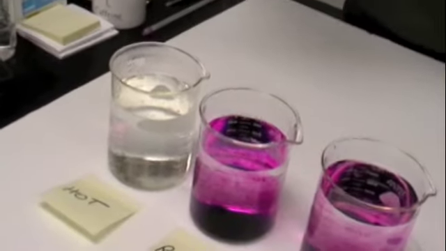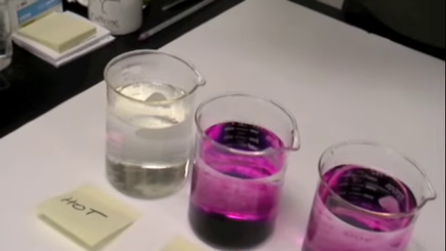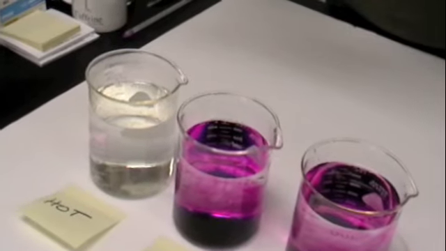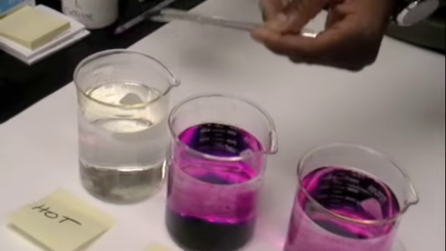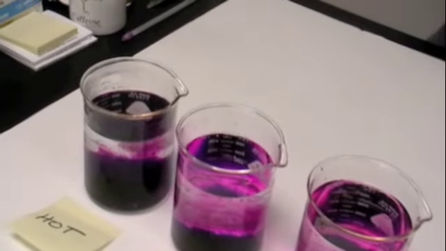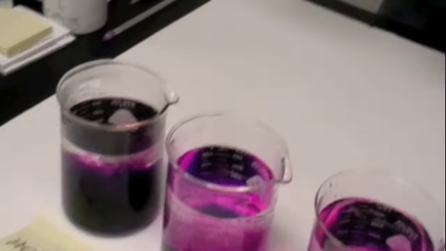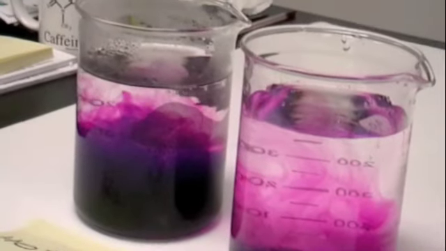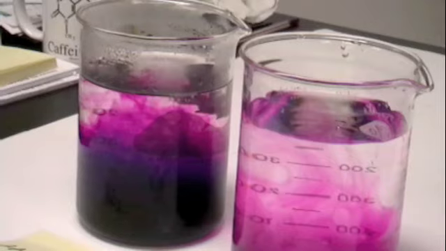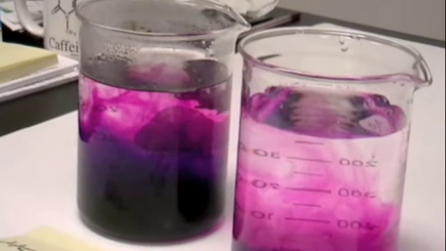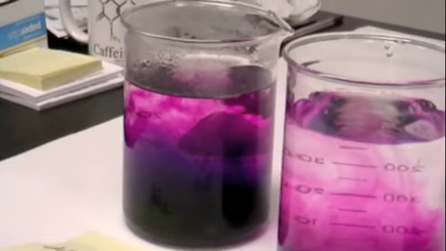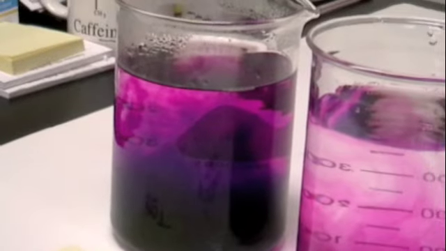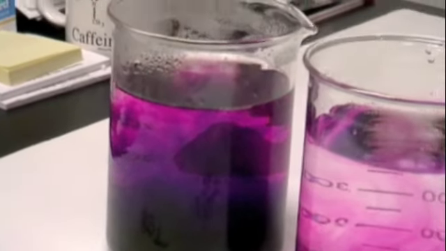And then finally, the hot beaker. Again, I'll put about the same amount of potassium permanganate in. Notice how the color spreads very quickly in the hot beaker. If you look at this one from the side, you'll notice that the color has spread throughout the whole beaker, and it's almost fully colored.